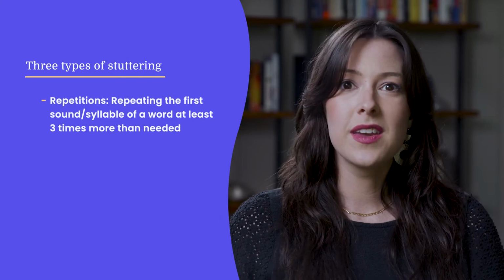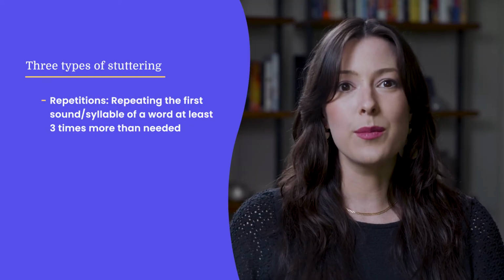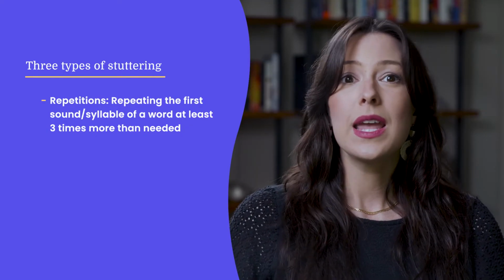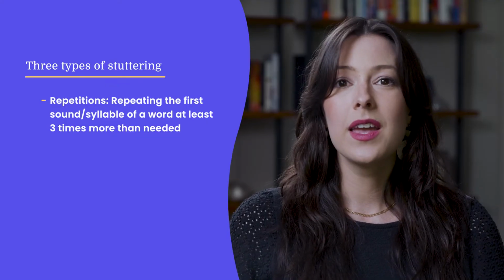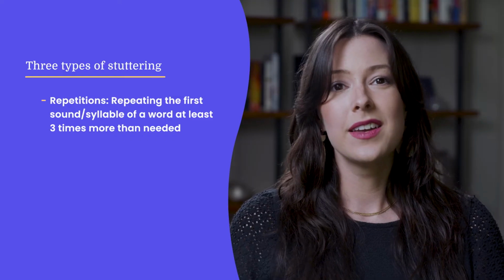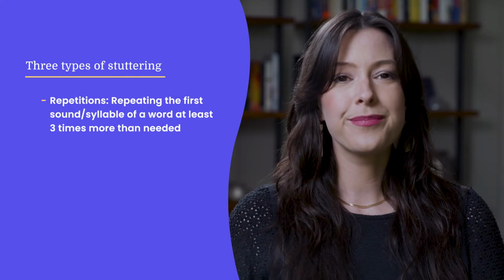The first type we'll cover are called repetitions. Repetitions are when a person repeats the first sound or syllable of a word at least 3 times more than is needed. It may sound like this. I want a snack, or put that away.